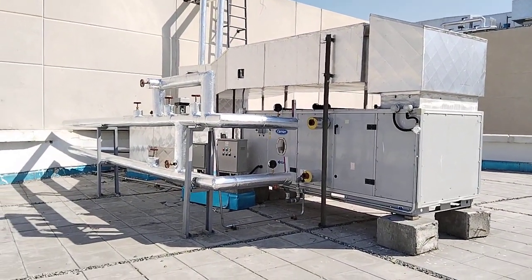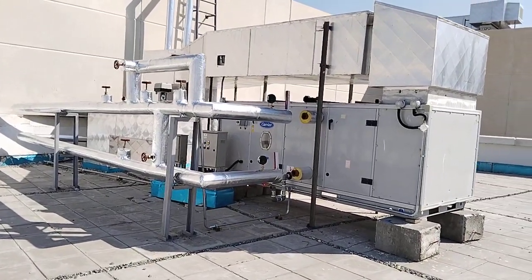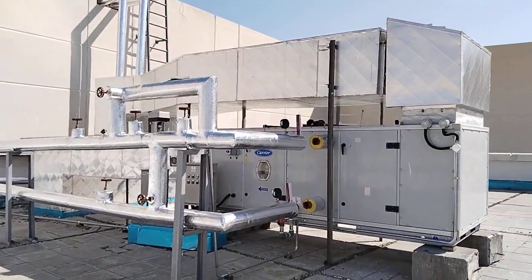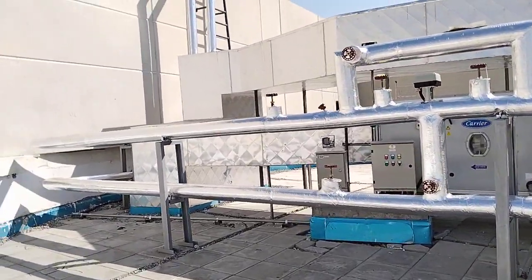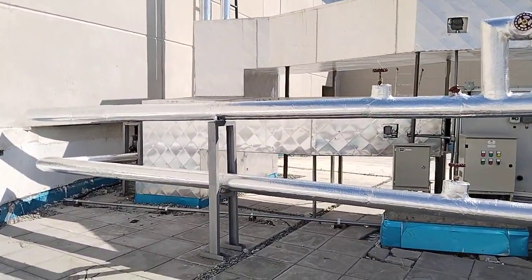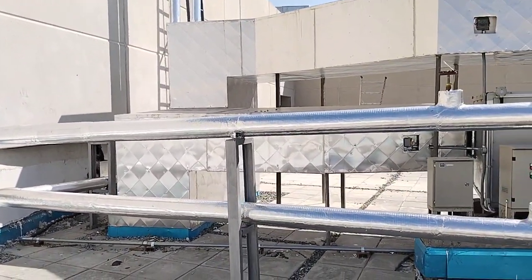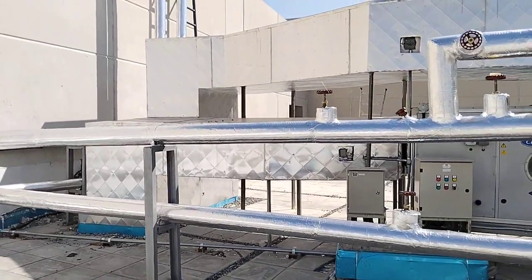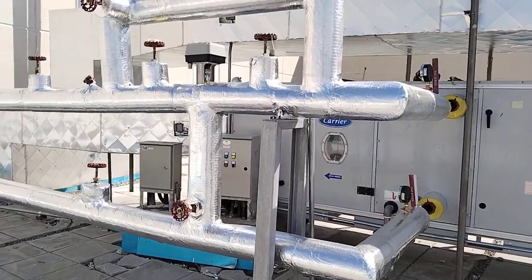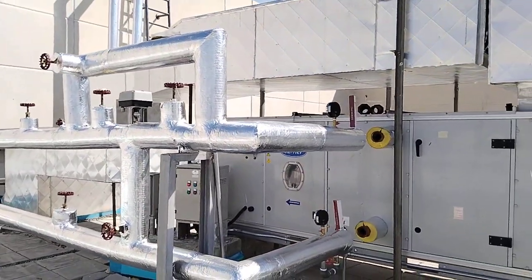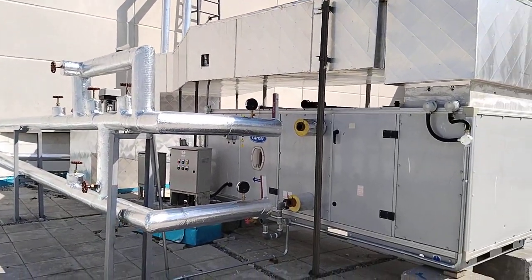Today I will show you the components of HVAC. The HVAC is actually used for big commercial buildings, where air conditioning is used in large numbers. For a small unit we use a simple split AC or window AC, but for big commercial buildings we use an HVAC system, which is heating, ventilation and air conditioning.